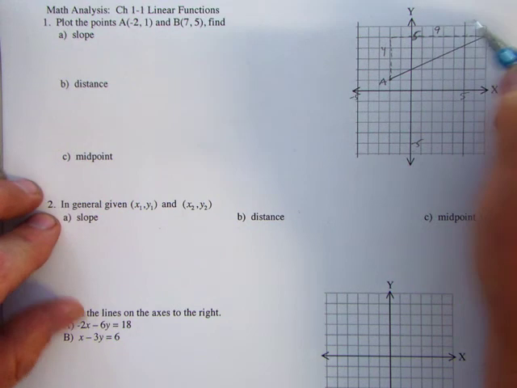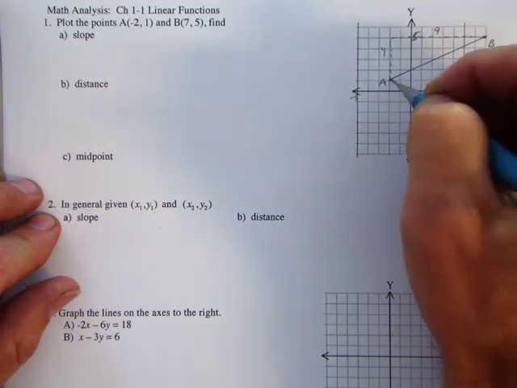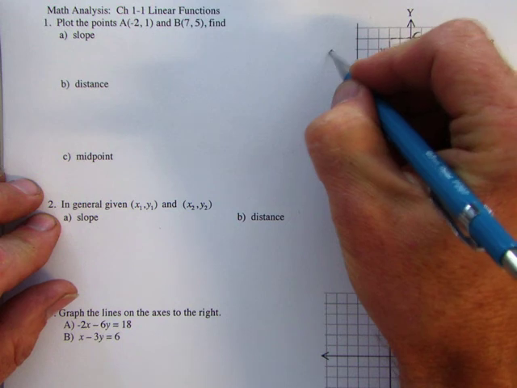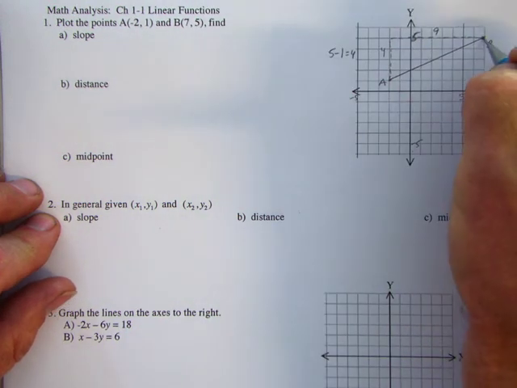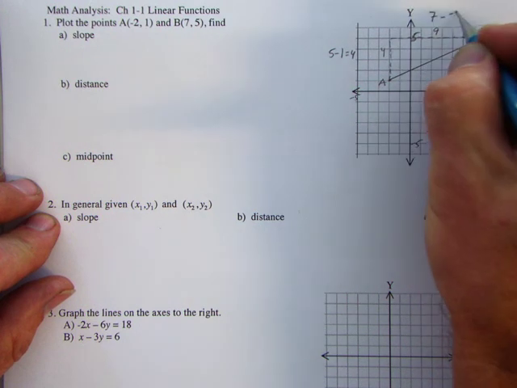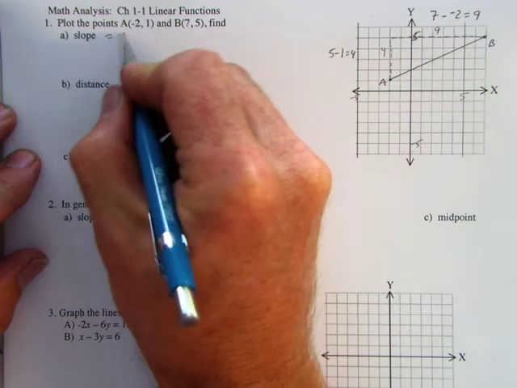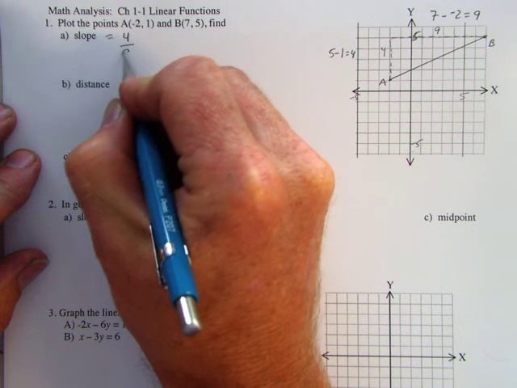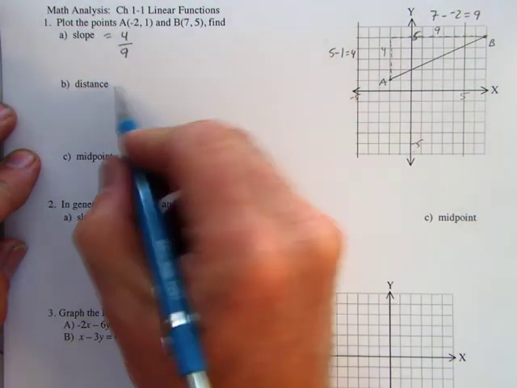How else could we calculate this? Well, this y value is 5. This y value is 1. So 5 minus 1 would give us our 4. This x value is 7 minus this x value of negative 2. So that gives us 9. Our slope will be 4 divided by 9. I'll talk about it a little bit more in the next one.